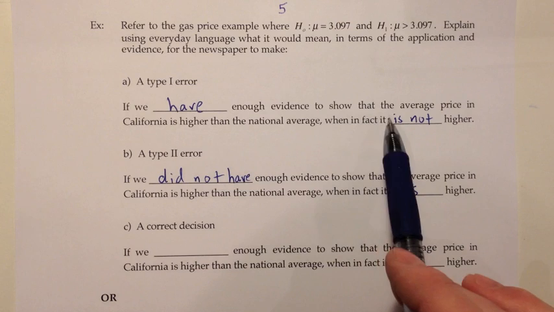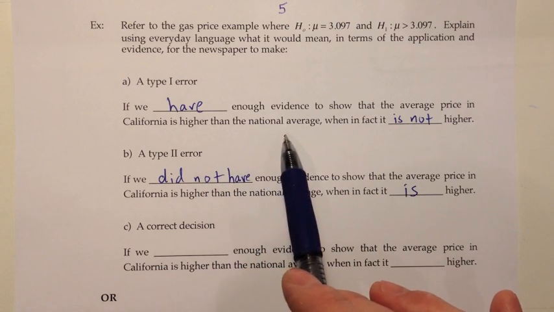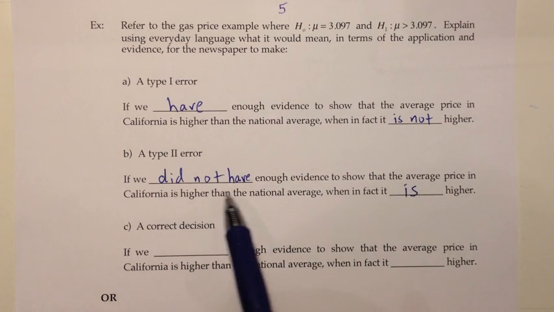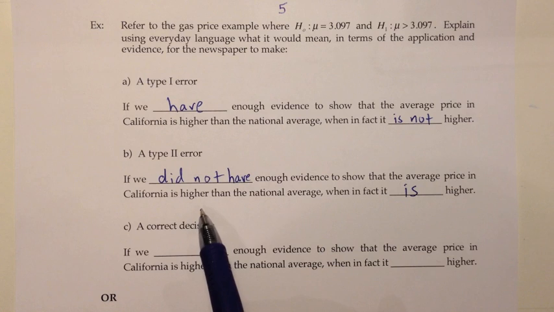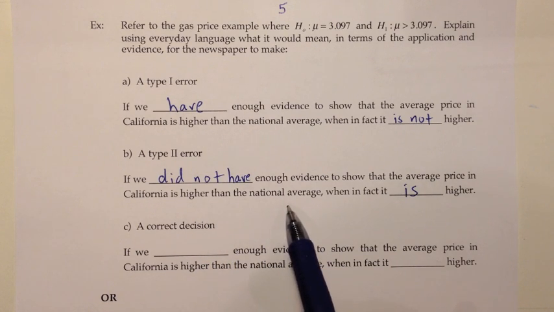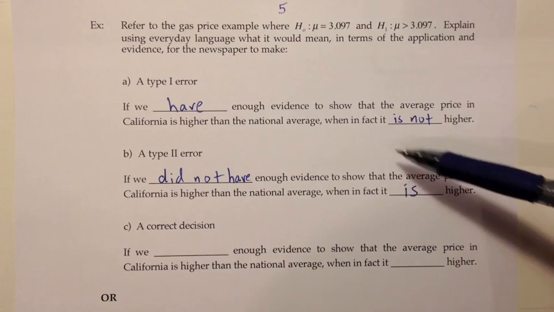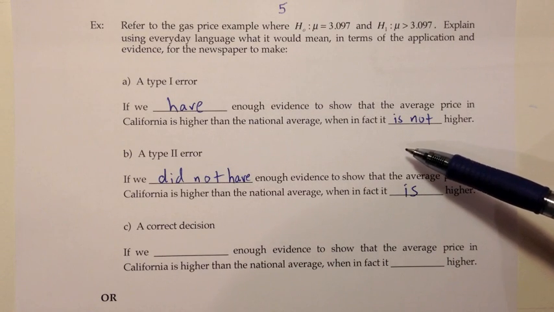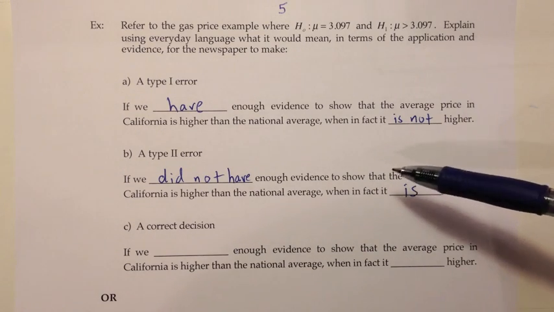So here we had enough evidence to show the average price was higher, but it really wasn't. Here we didn't have enough evidence to show the average price was higher than the national average, but it really was higher. And you might ask, how could that possibly happen? How could your evidence disagree with the truth? And again, we have to remember that we're randomly selecting our sample and that we could be misled due to random variation there.